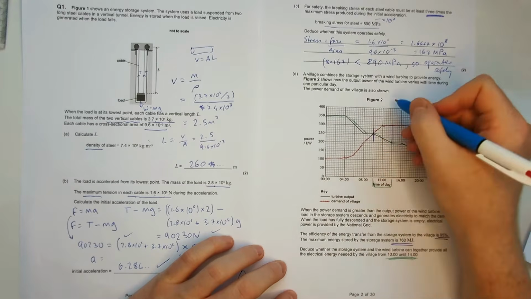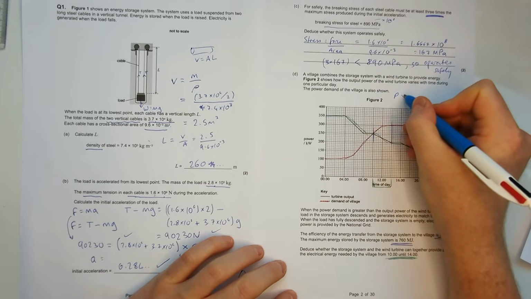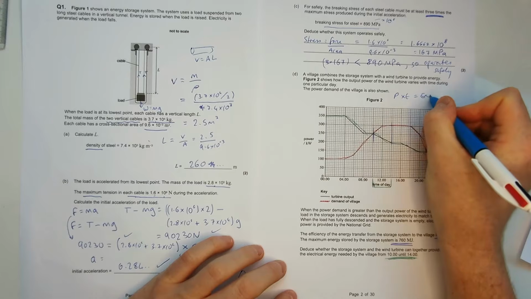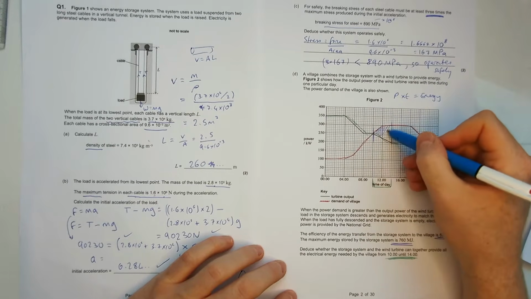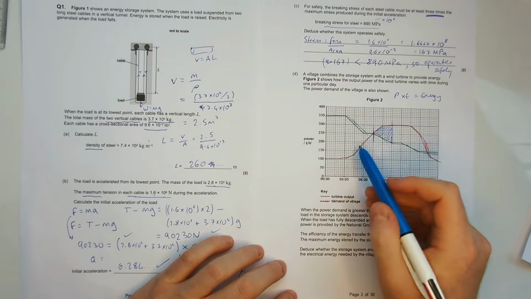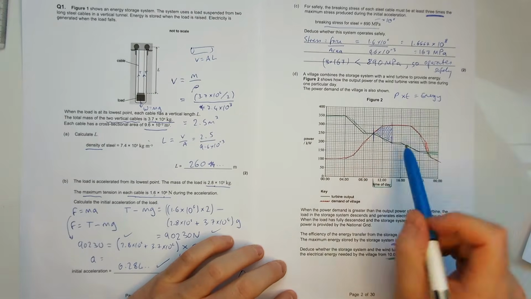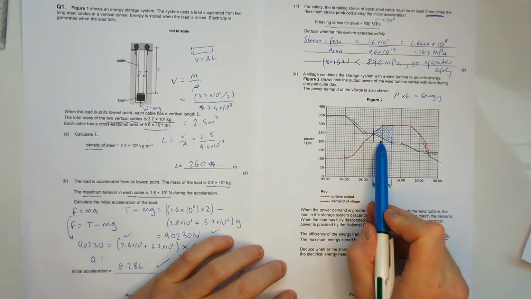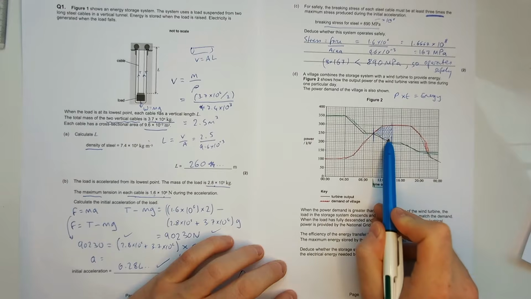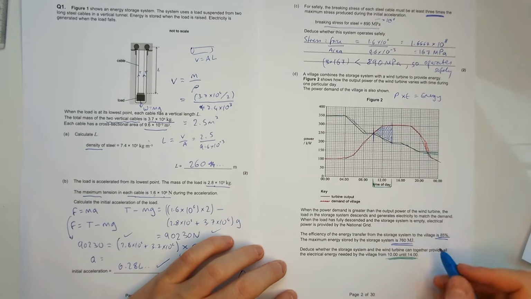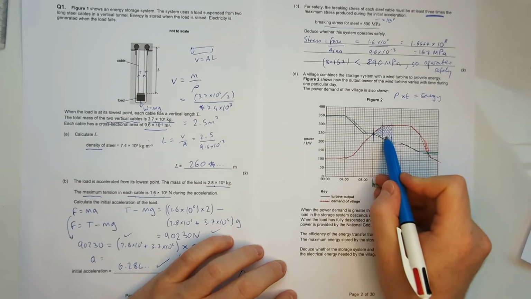So to do that, we've got a power-time graph. So power times time is equal to energy. So we can find the area between these two. And that tells us the area under the red line is going to be the energy that the village needs. And the gap between them is going to be the bit that's not provided by the wind turbine. The wind turbine provides this amount, it's not going to provide this bit here. So essentially, is this storage system going to provide enough to make up for that?